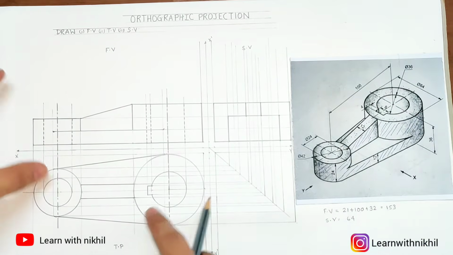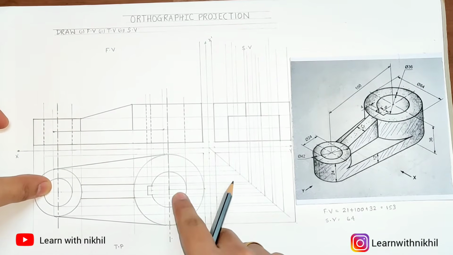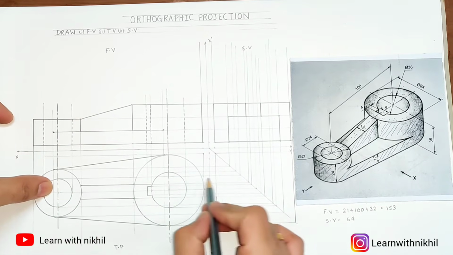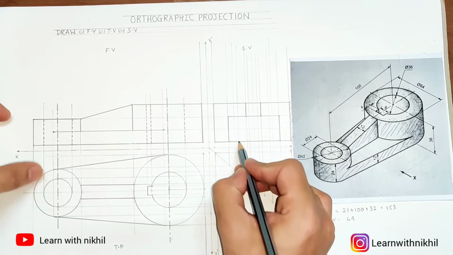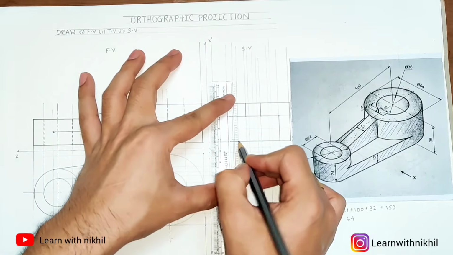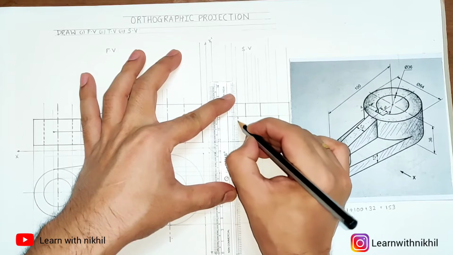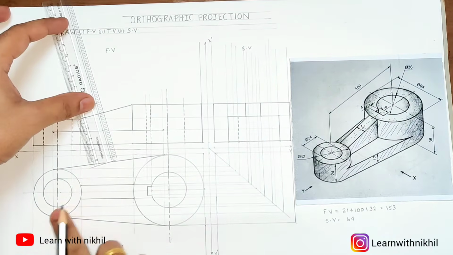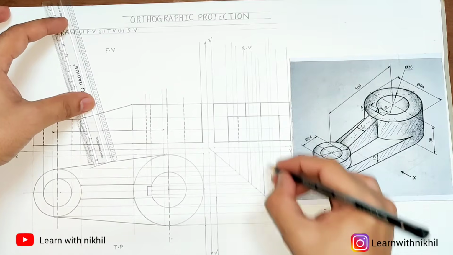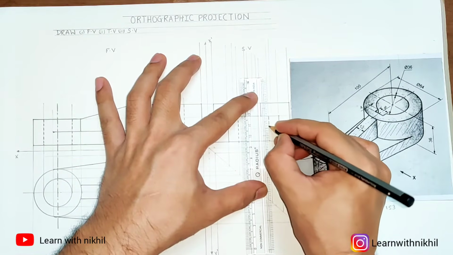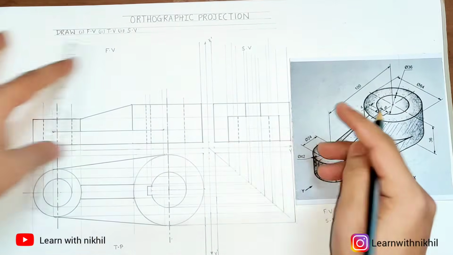Now we have to draw the hidden parts. This circle and this circle are both hidden in the side view as well. So for drawing the side view, we have to draw dotted lines. This dotted line resembles the smaller circle which is hidden.